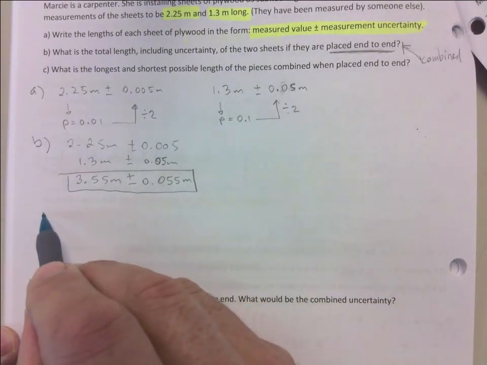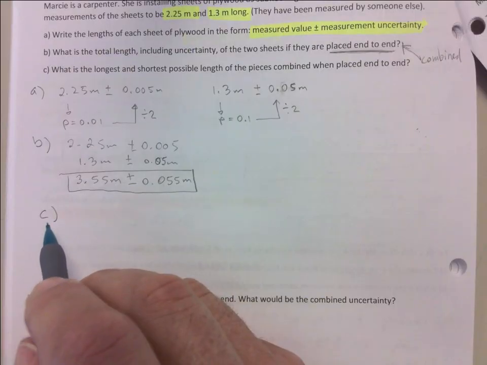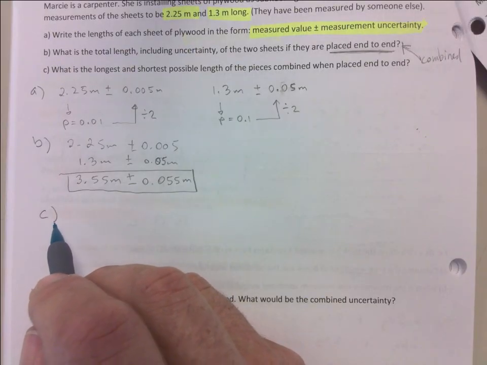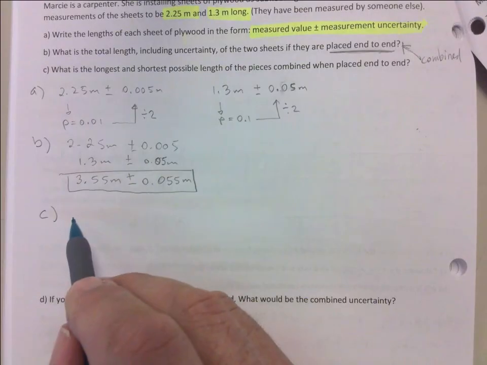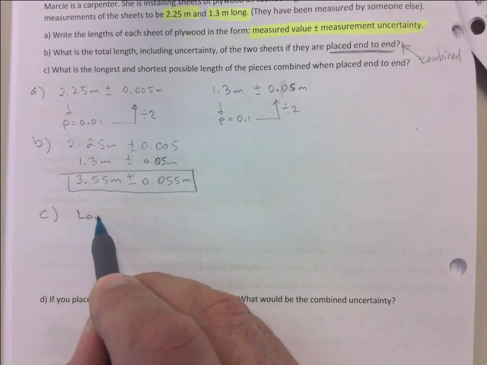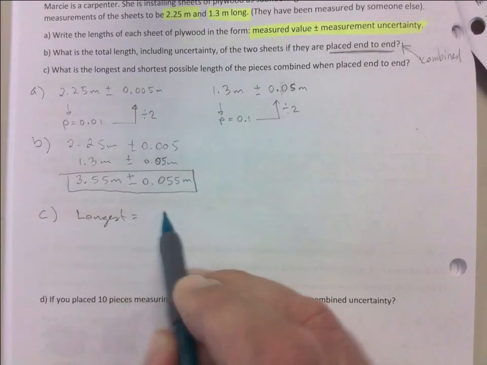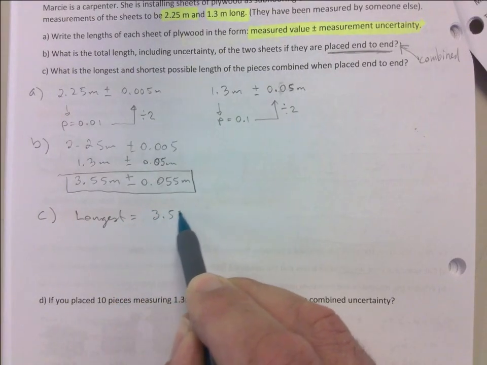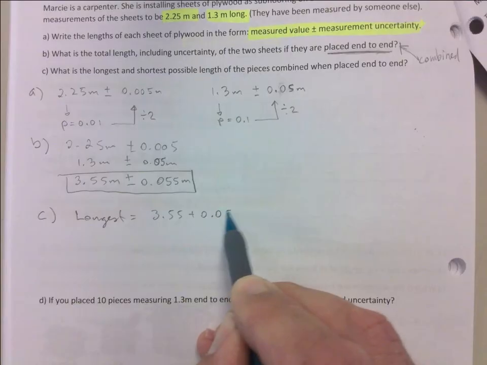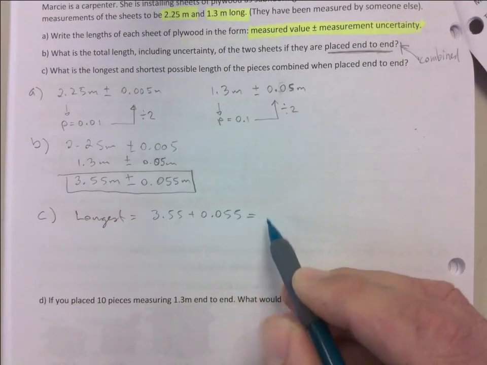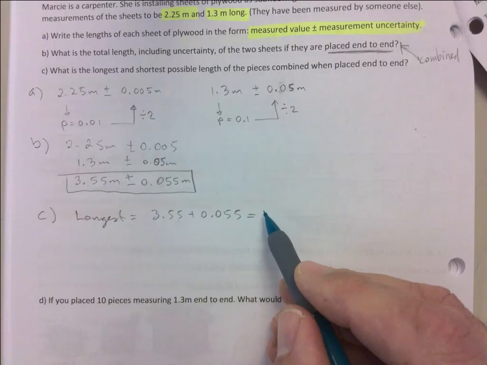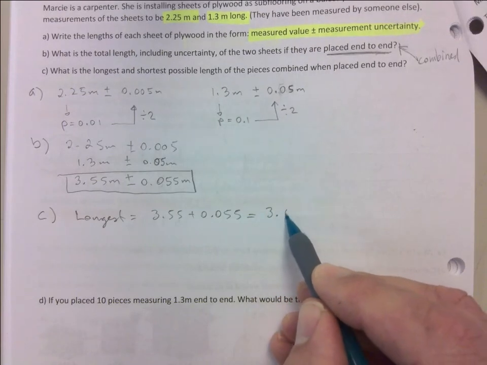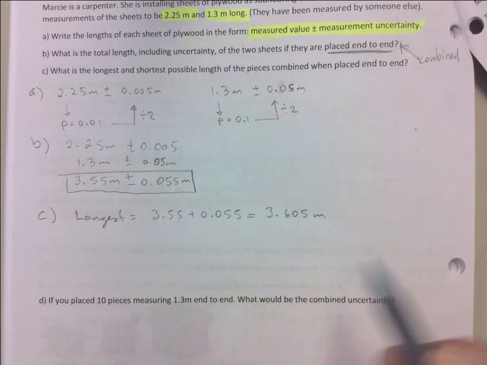Okay? C, what's the longest and shortest possible lengths of the pieces combined when placed end to end? So longest would be 3.55 plus 0.055, and that gives you 3.605 meters.